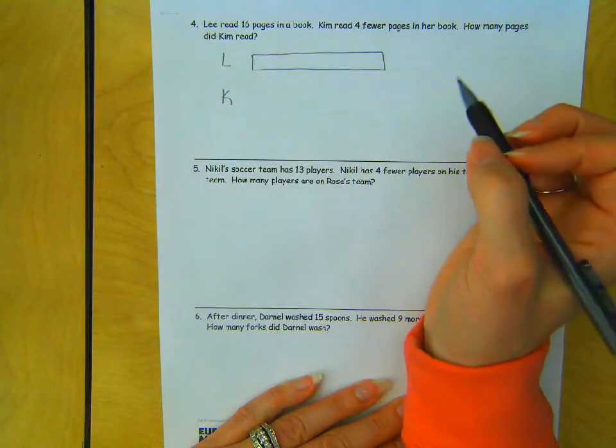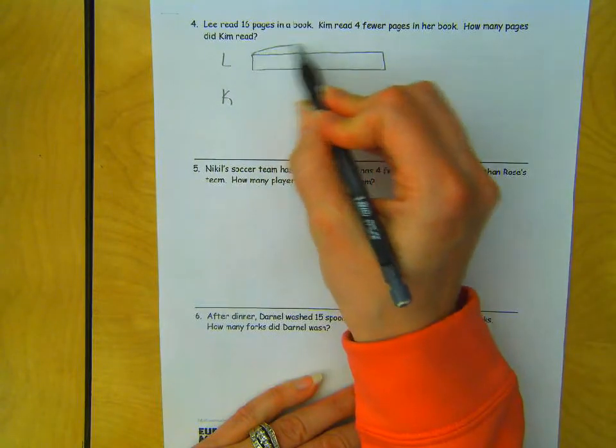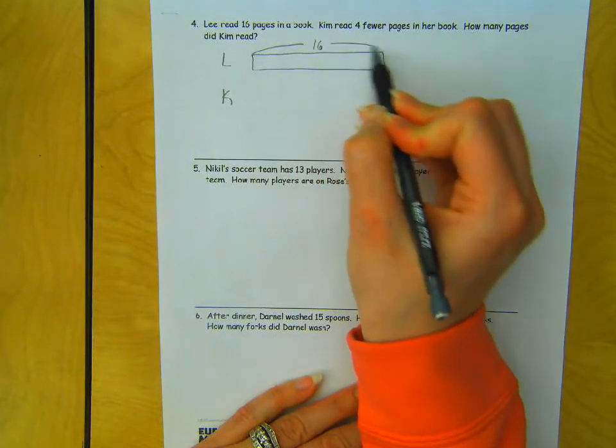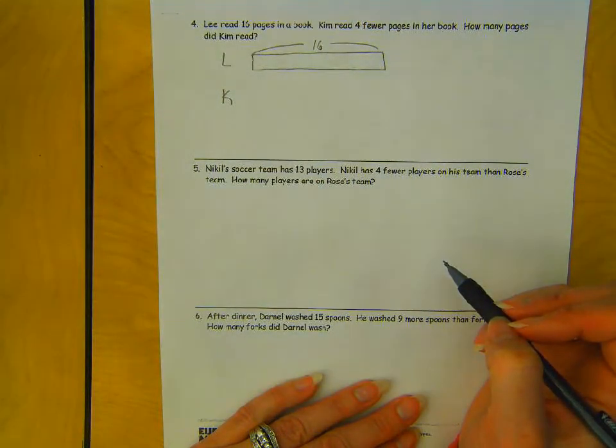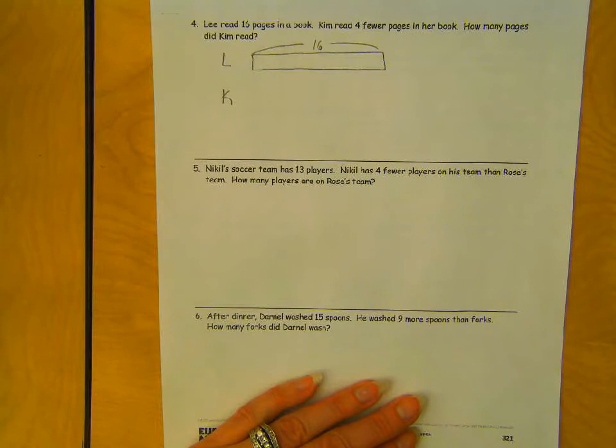Lee read 16 pages in his book. And Kim read 4 fewer pages.